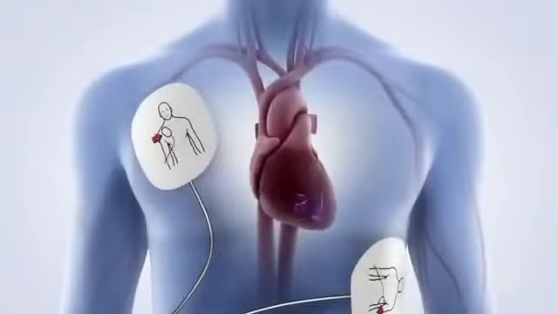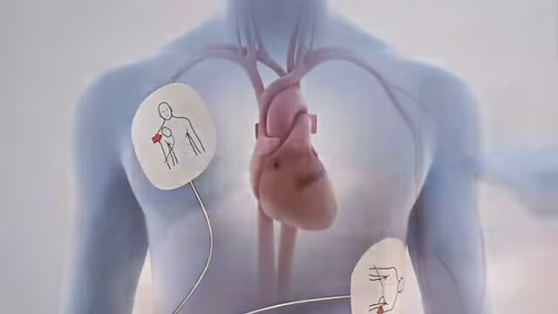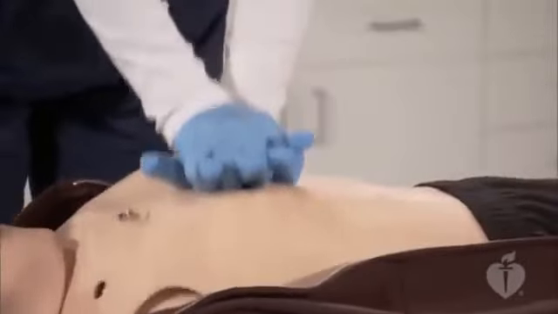When a patient goes into cardiac arrest, one of the common presenting rhythms is ventricular fibrillation, or VF. The heart is quivering, but not effectively pumping blood to vital organs. High-quality chest compressions maintain blood flow to vital organs, especially the heart. Chest compressions are the highest priority in the first minutes of cardiac arrest.